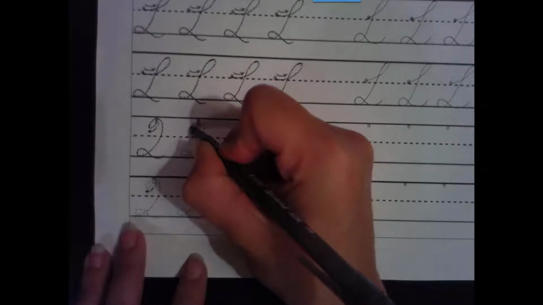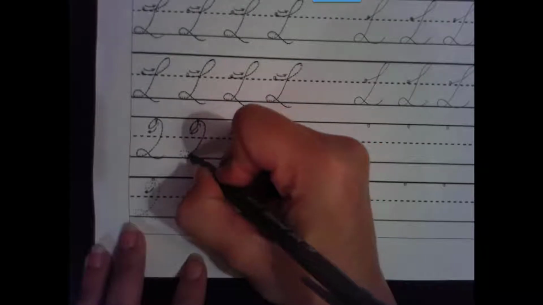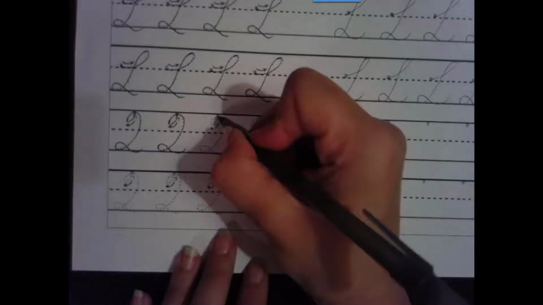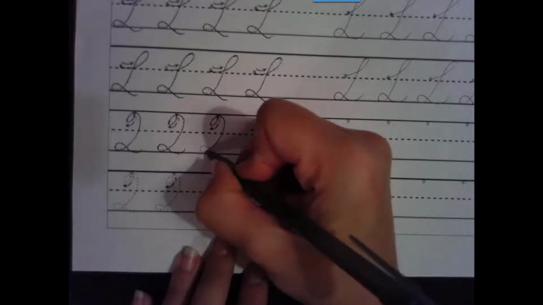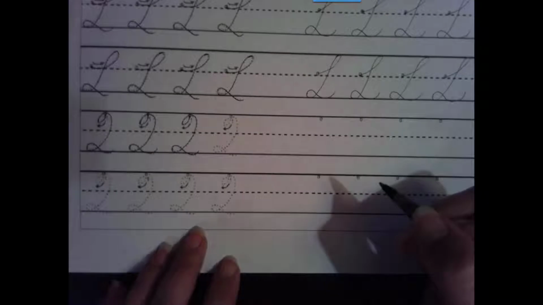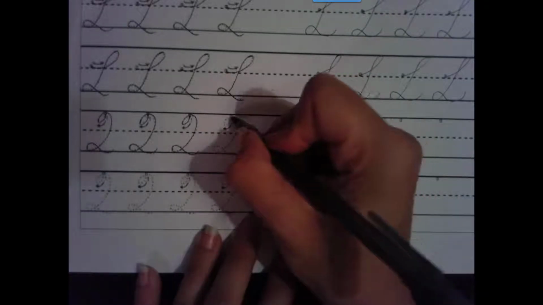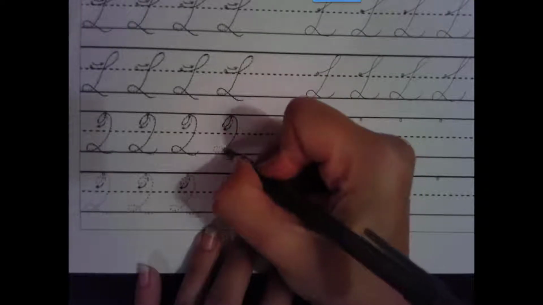Starting dot, we're going to loop back, touch the top, we're going to loop down, touch the bottom, loop back, and make our tail. Starting dot, we're going to make a loop, touch the top, curve down, touch the bottom, make your loop across, make your tail. Starting dot, we're going to loop around, touch the top, curve down, touch the bottom, loop back, touch the bottom, make your tail.